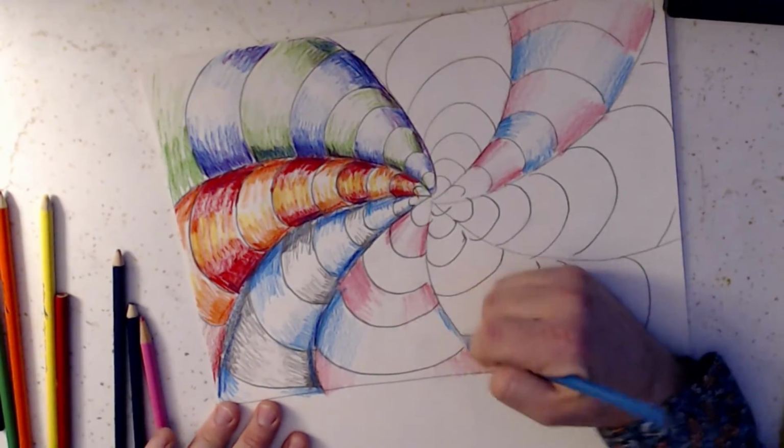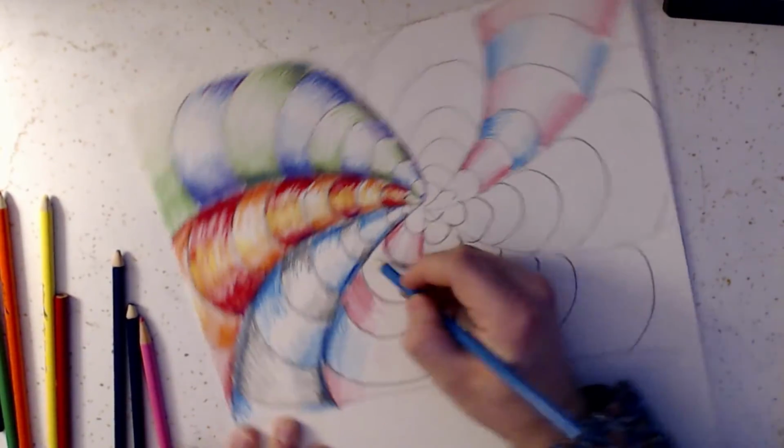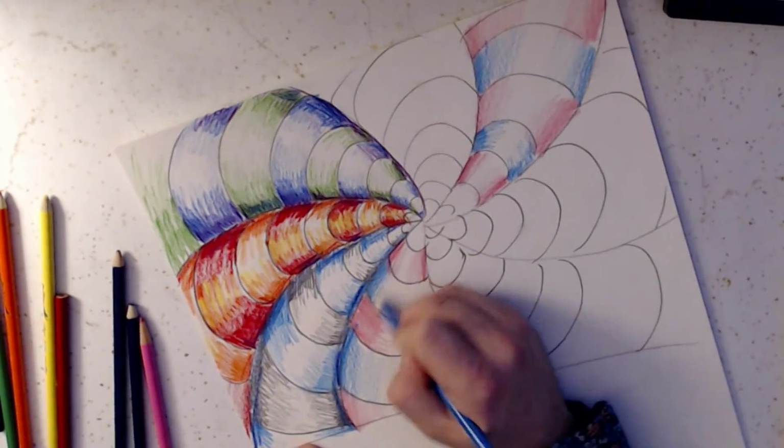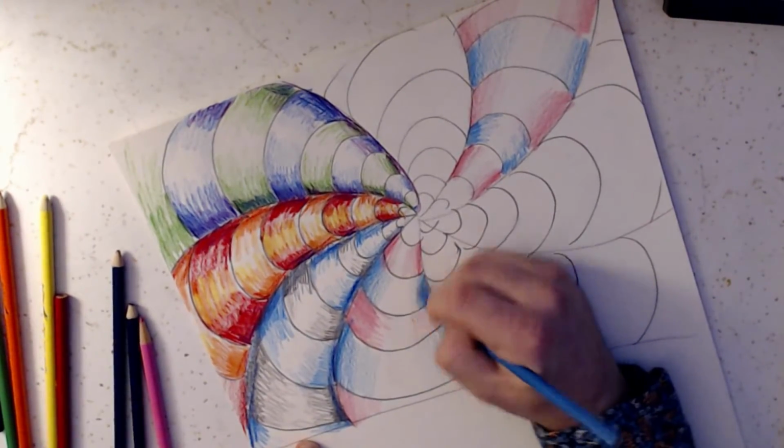I think this way you're gonna maybe color outside the lines a little bit more. It's a little harder to control on those edge lines, but you just gotta figure out what works for you.